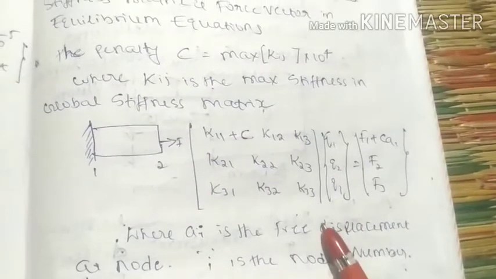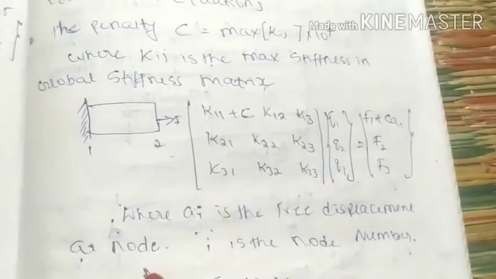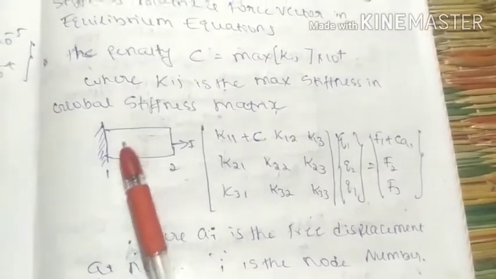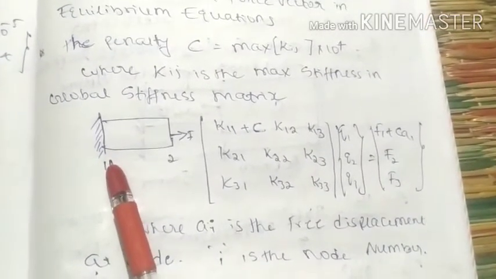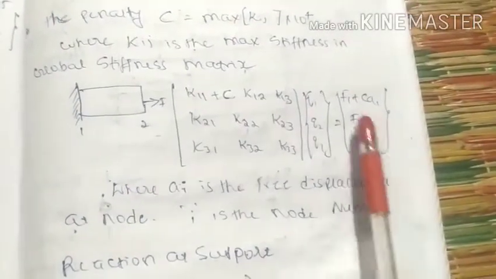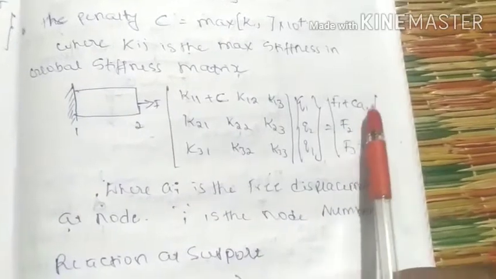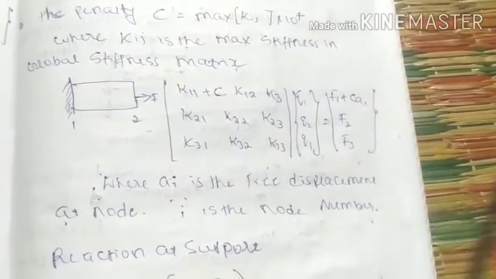What is A1? A1 is nothing but the free displacement, or generally we can call it AI, where I is the node number. Suppose here you can see there is no free displacement, right? Then AI becomes 0, A1 becomes 0. Here a free displacement is there. So like that, we add the force given plus C times that free displacement. If free displacement is not there, then that becomes 0.